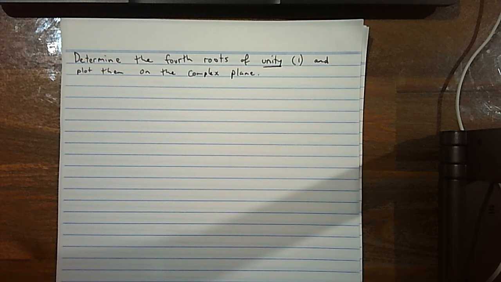Now again, we could think, if this is just a real number, what number multiplied by itself 4 times gives me 1? Well, 1 times 1 times 1 times 1. So the answer would be just 1. Now, if we're just talking real numbers, then that would be our solution. However, if we're looking at complex numbers, there's more than one solution to this problem.